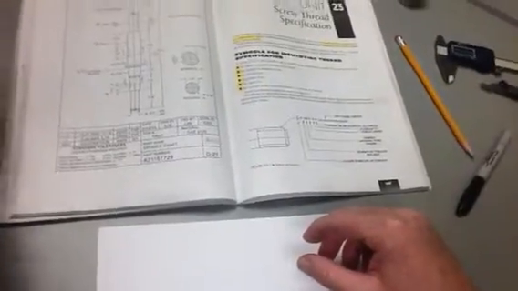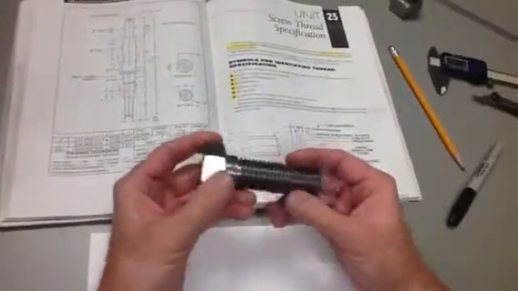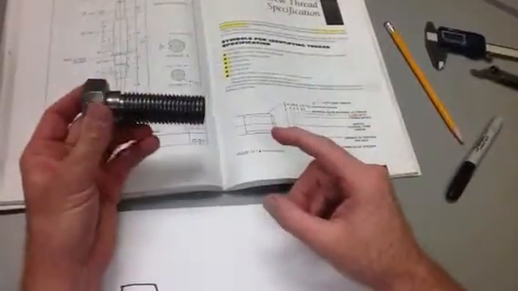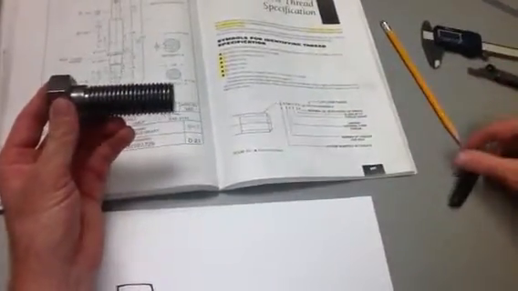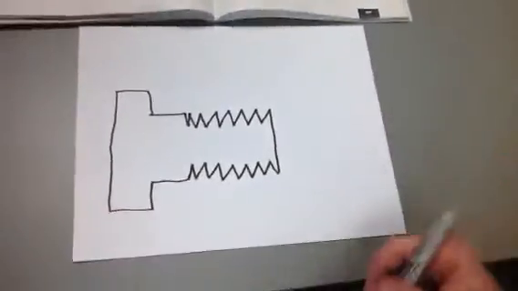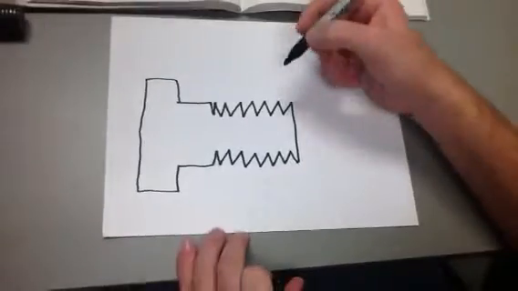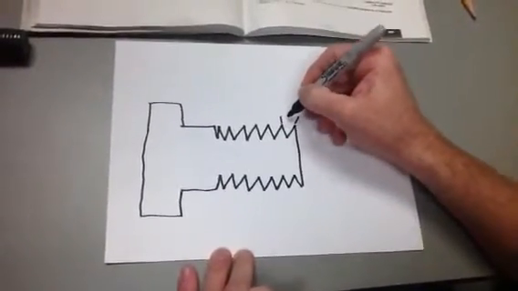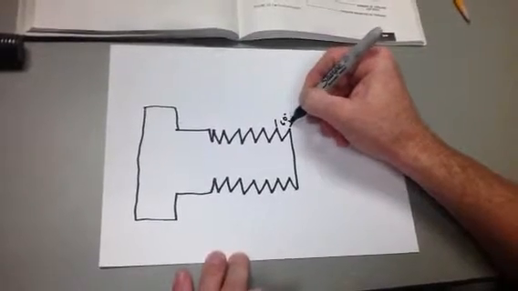Now, we're going to spend the majority of our time talking about 60-degree threads. I've got a bolt here that was actually made in our shop by one of our students. If we come down here, I've got a drawing that I've got made. This thread right here, if I was to take and measure the included angle of the thread, it is 60 degrees.